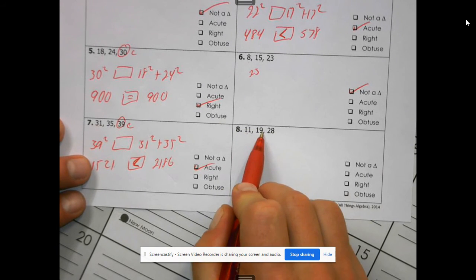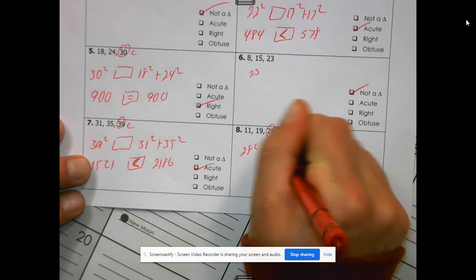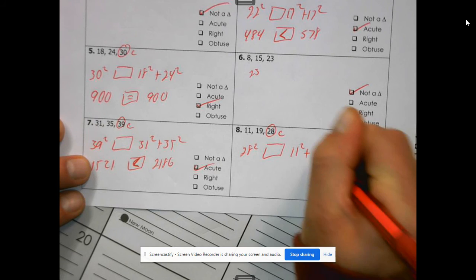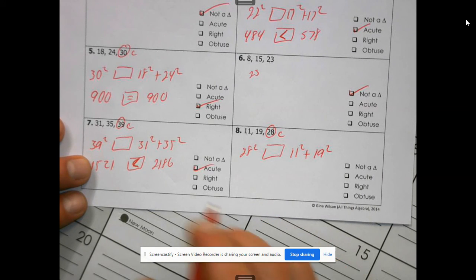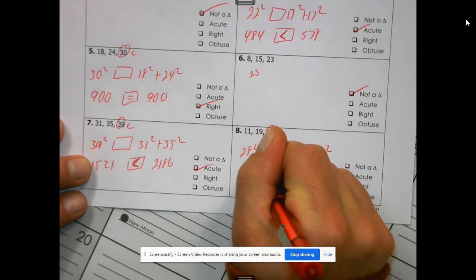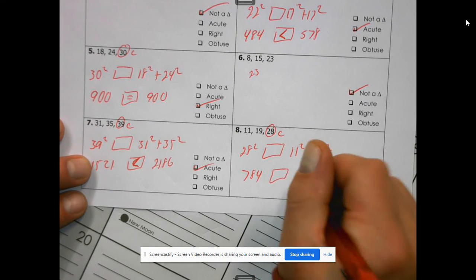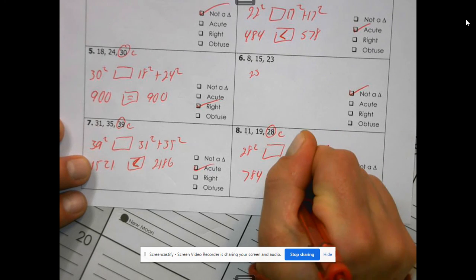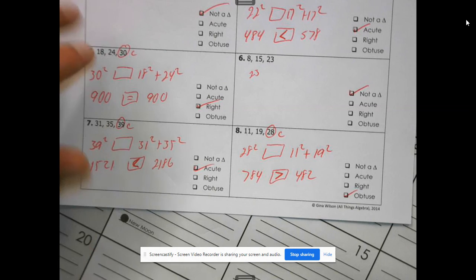11 plus 19 is bigger than 28, which is your C. Set up 28 squared. Compare with 11 squared plus 19 squared. 28 squared comes out to be 482. I'm sorry, 784. 11 squared plus 19 squared comes out to be 482. C is bigger. That makes it an obtuse. That's it for the Pythagorean theorem.